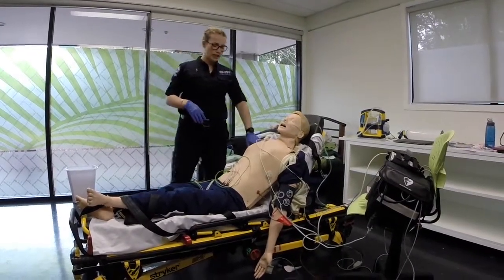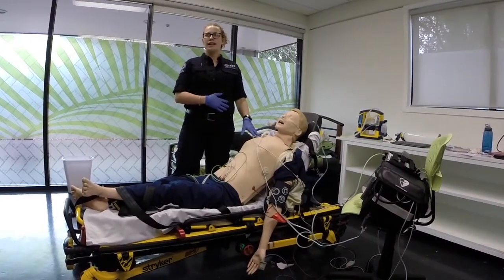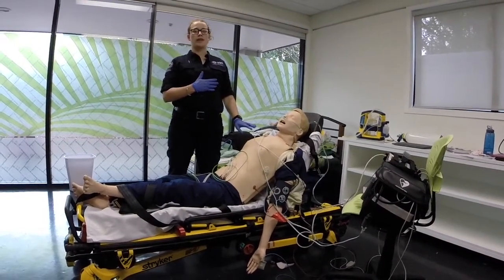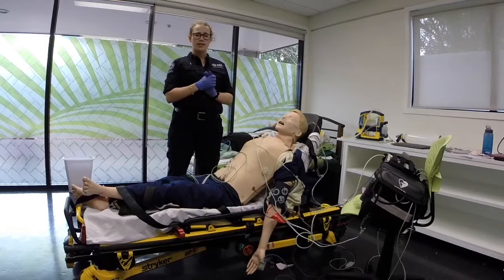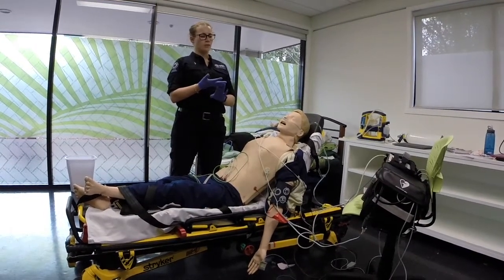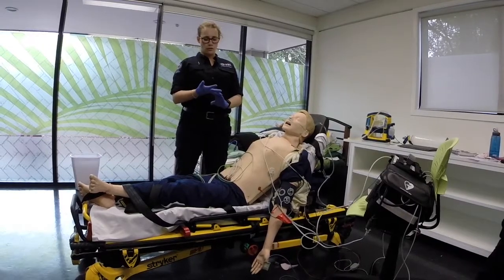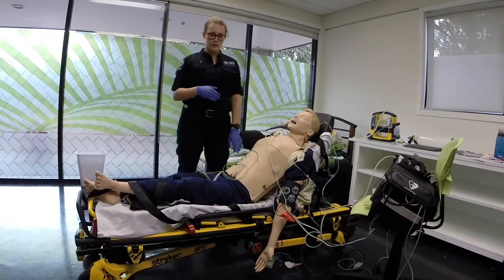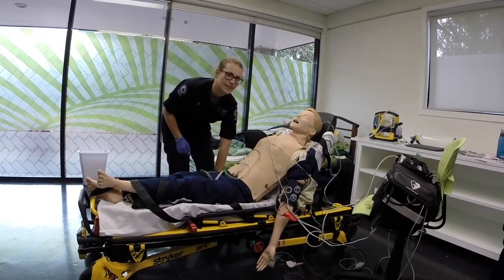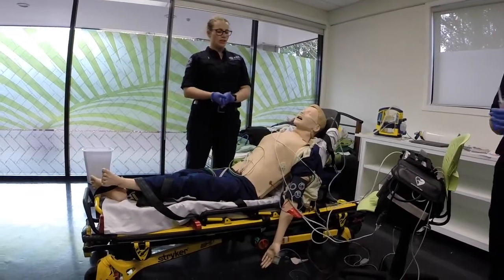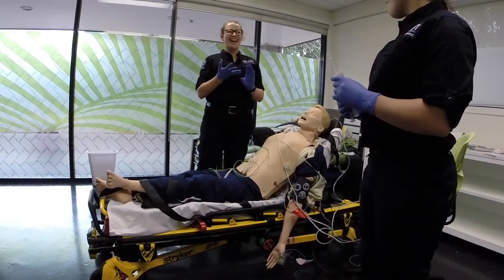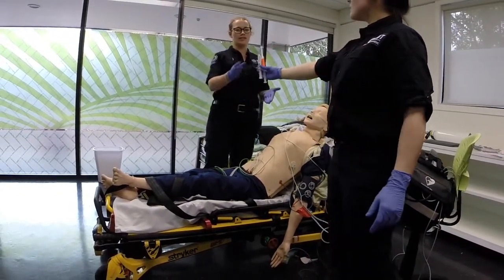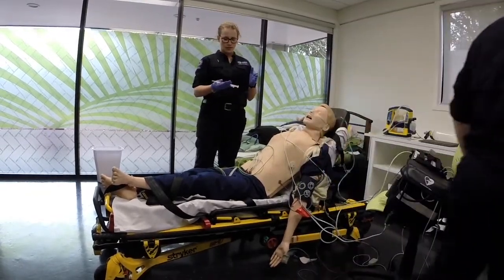So Bob, are you allergic to anything? No. Okay. So while Gemma is also drawing up that fentanyl, I believe that Bob's level of compromise is moderate due to his GCS being decreased because he only opens his eyes to voice. He is slightly confused, however his motor response is good. Hey Bob, can you squeeze my hand for me please? Yep. Cool. So his GCS is 13. He also has hypotension. He's got myocardial ischemia as well as some shortness of breath. So that concludes he is moderately compromised.